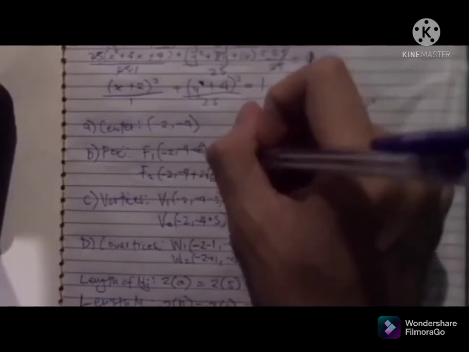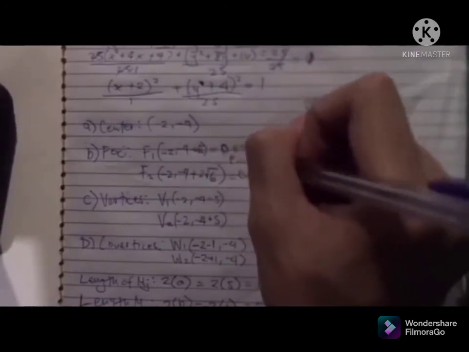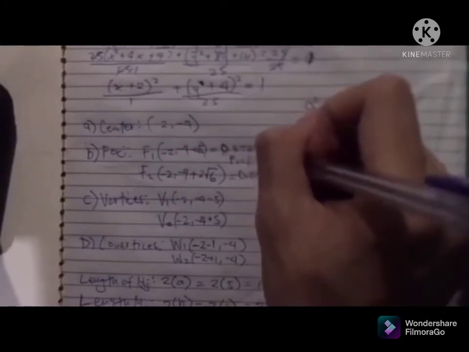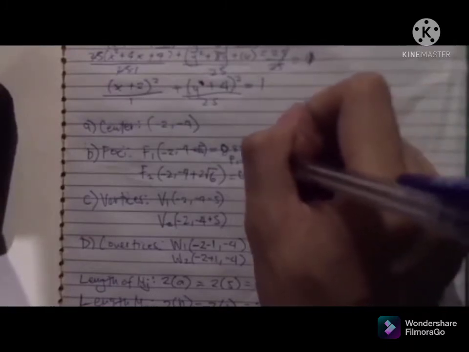Let's write down the values. For F1, -2 and -8.89.